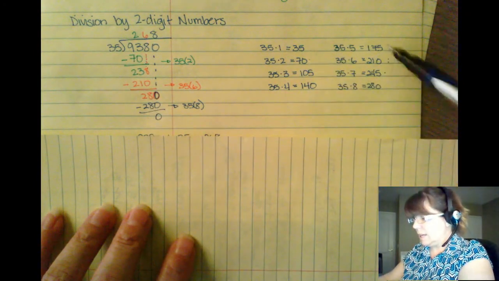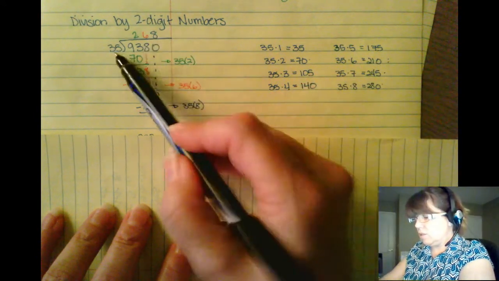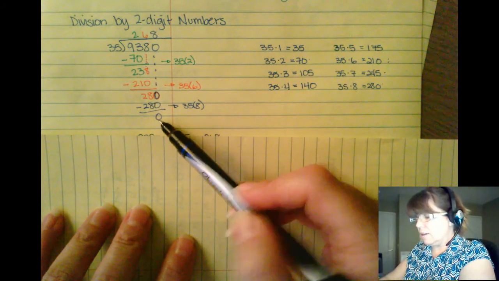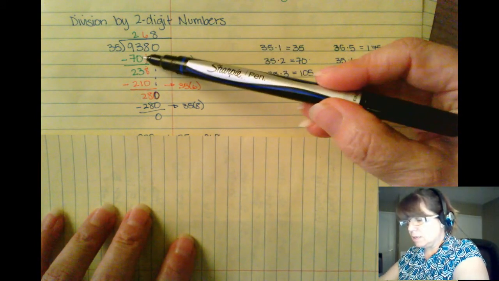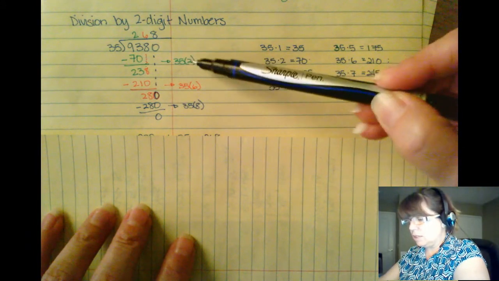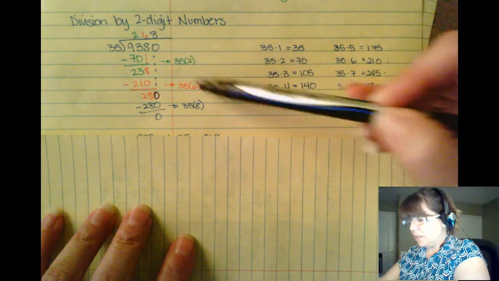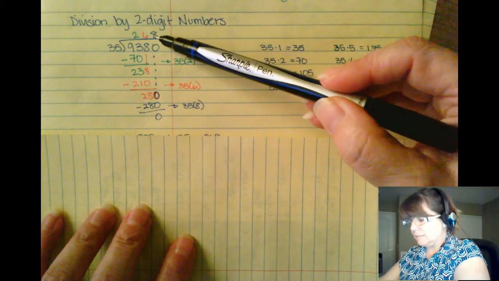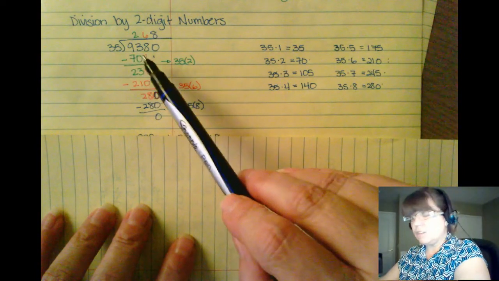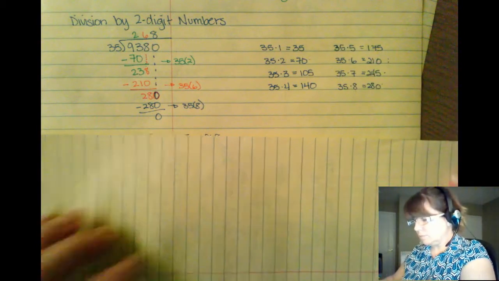Again, I look at my table. Ooh, 280, it's 8. I write the 8. 35 times 8 is 280. Subtract, and it's 0. You can see how I got these numbers, 70, 210, and 280. It was 35 times 2, 35 times 6, and 35 times 8. So my final answer is 35 goes into 9,380 268 times.